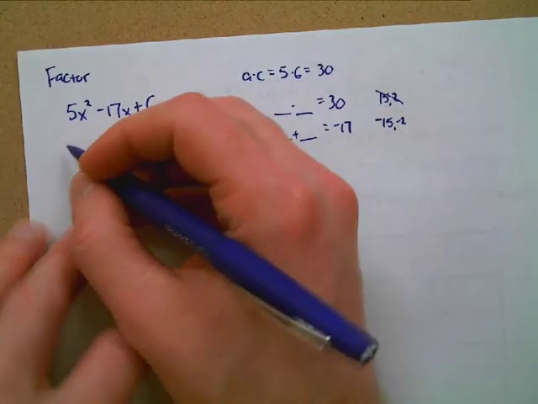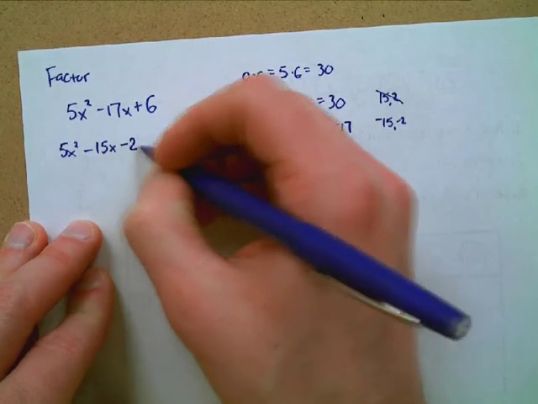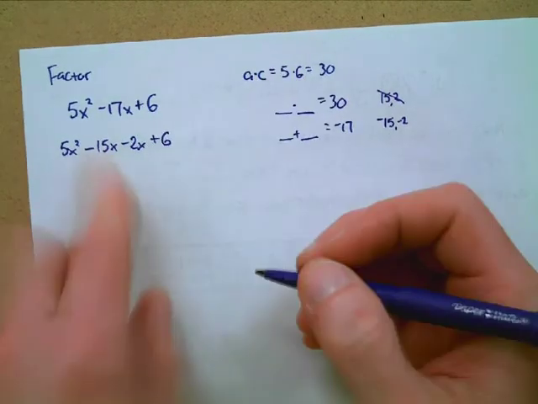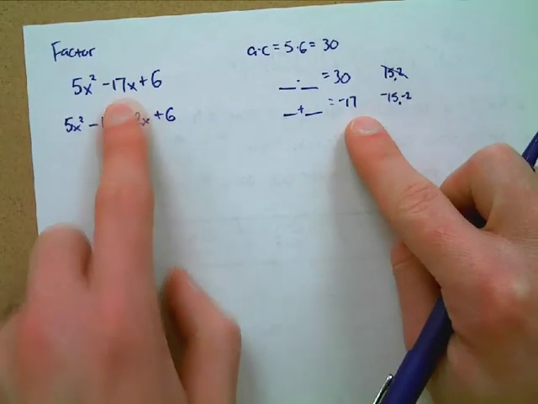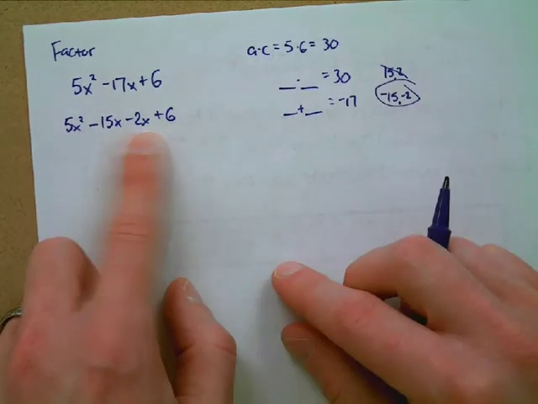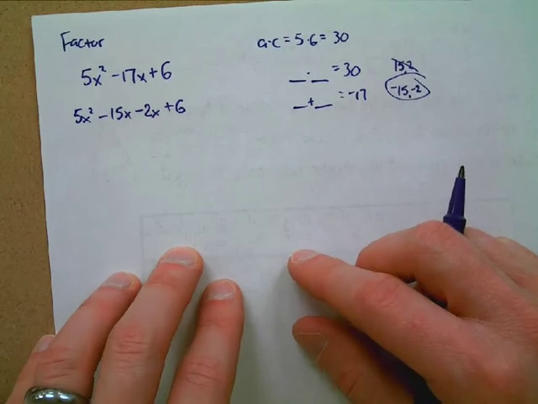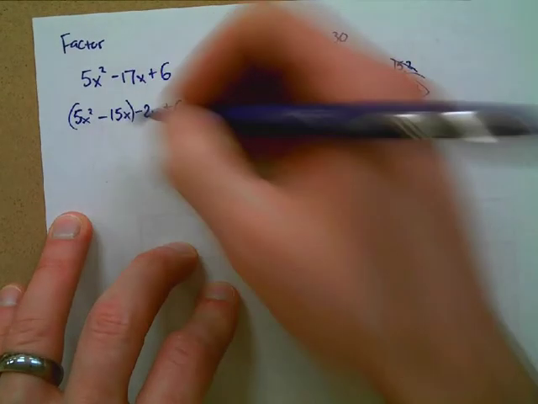So we're going to take 5x squared, we'll subtract the 15x minus 2x plus 6. So again, we're going to take that middle term there, the negative 17, and break it up using those two numbers we found. Negative 15, negative 2. Group the first two. Group the second two.